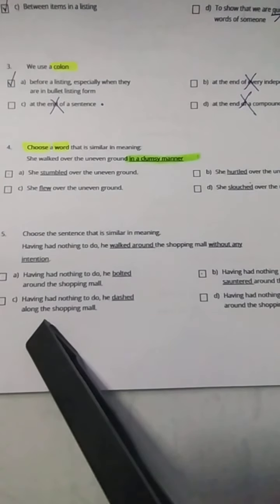Keywords. What do I do? Choose the word that is similar in meaning. Okay, what is the one that we are looking at? In a clumsy manner. In a clumsy manner.